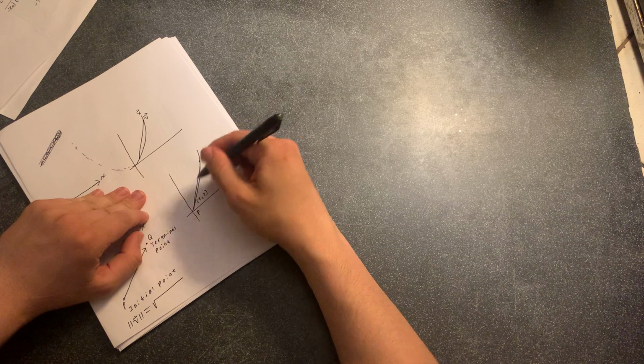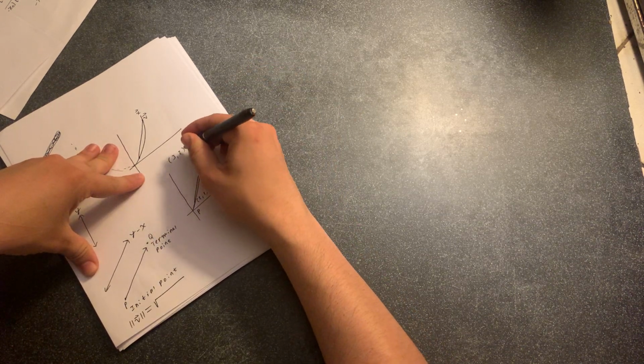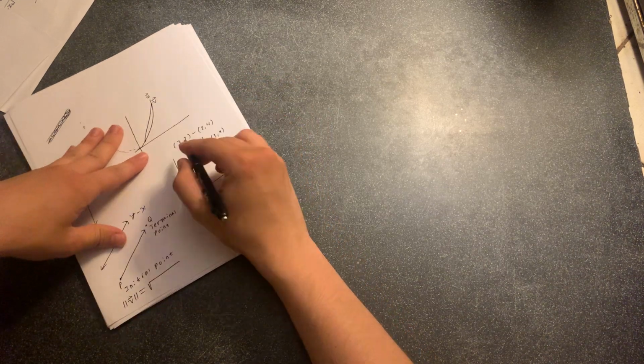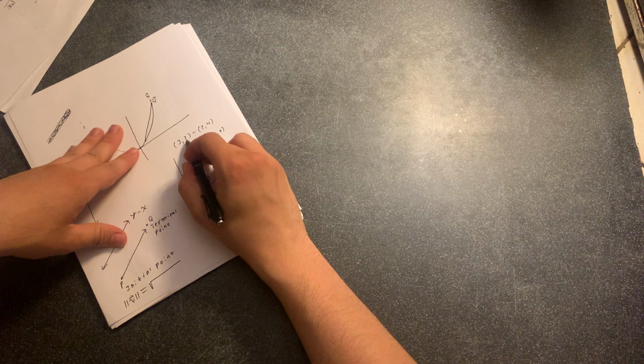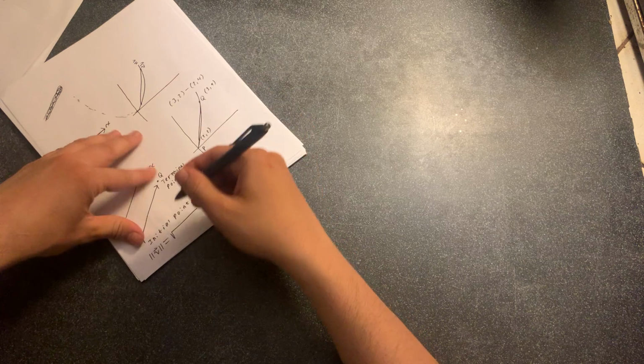So it's going to be 3 minus 2. It's really just taking the numbers and subtracting these. So you're doing 3 minus 2 plus 2 minus 4. It's linear addition.